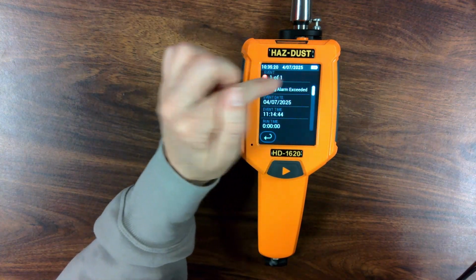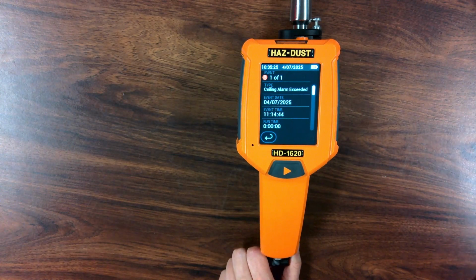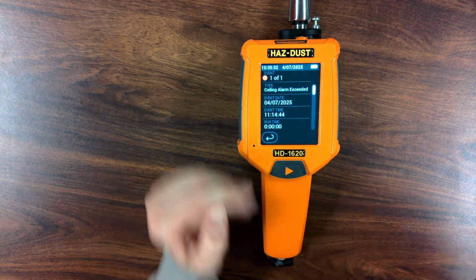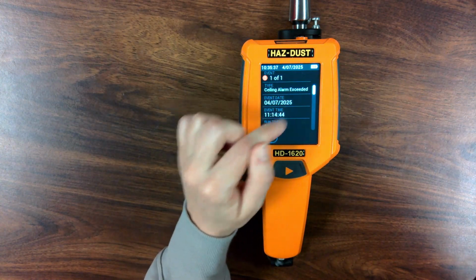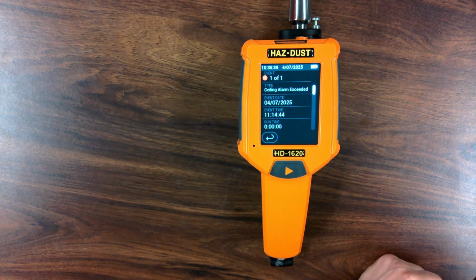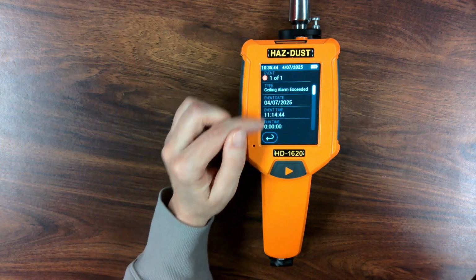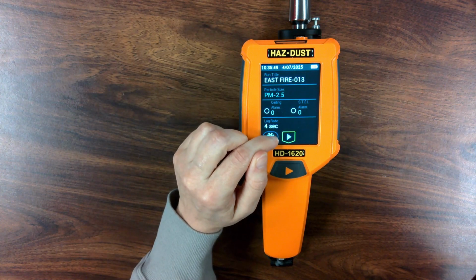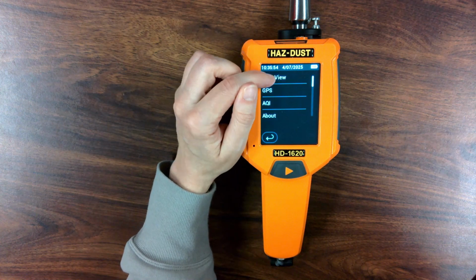If I press this, it's telling me what the event was. The event is usually something that is considered an undesirable thing. Maybe the battery is dying, a memory is full, a pump fault. In this case, a ceiling alarm was exceeded. So this is a good indication that if you have an event on your statistics screen, you might want to put some notes into your data set when you upload your data. You can also get to that screen by the gear settings and looking at data view.